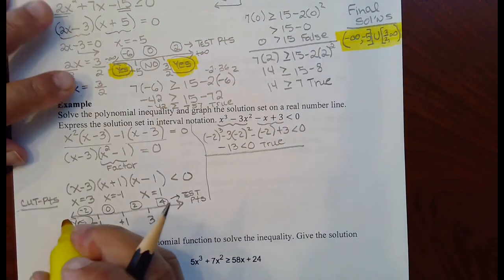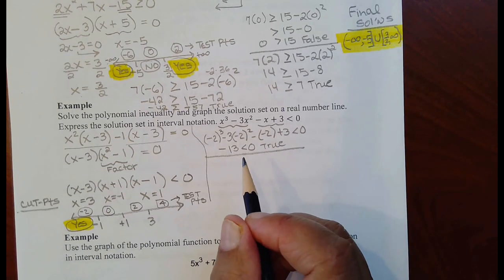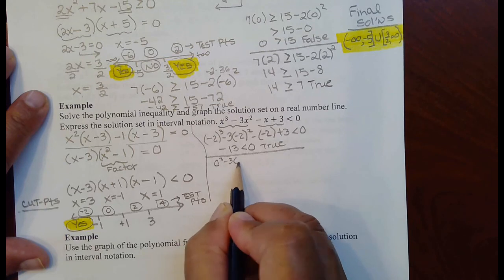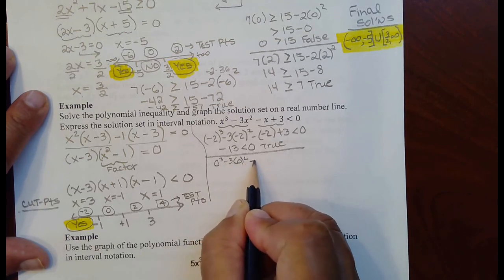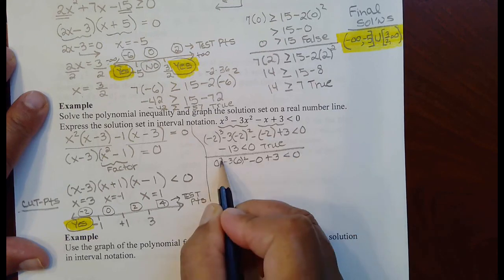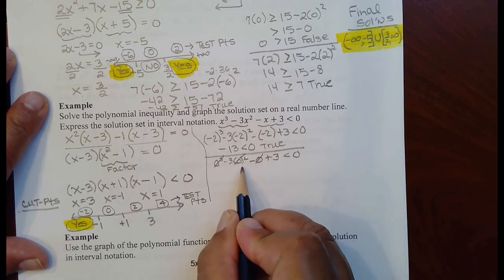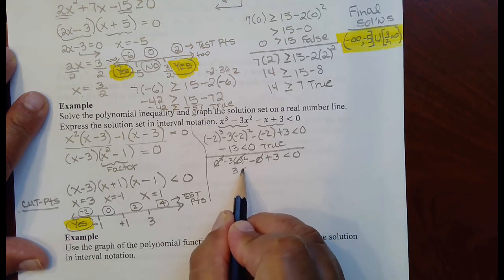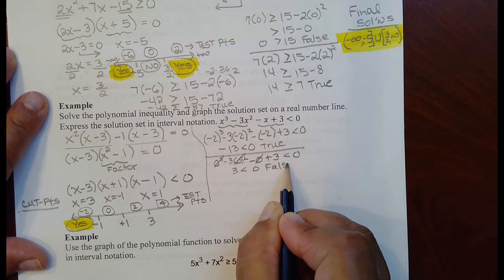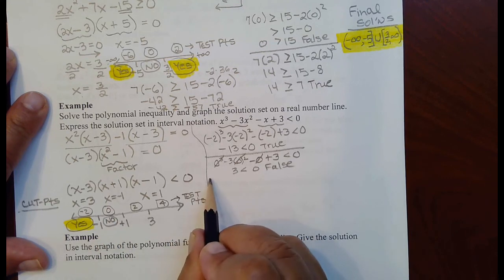Then we're going to go on to this next number, which is a 0. And when you go and put the 0 in, it's 0 cubed minus 3 times 0 minus 0 plus 3. Is that less than 0? So this term would be gone, this term would be gone, this term would be gone. All you'd have left is 3. Is 3 less than 0? Nope, that is false. So no, nothing in there works.